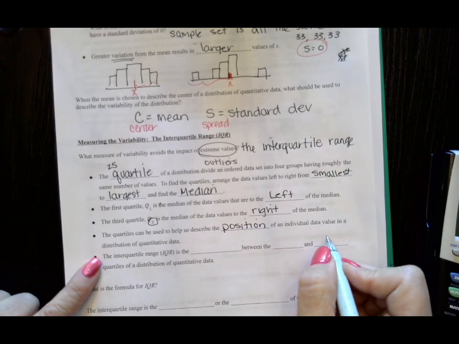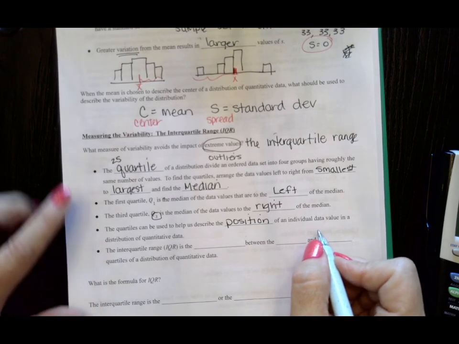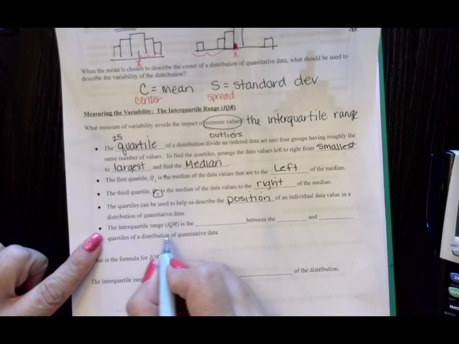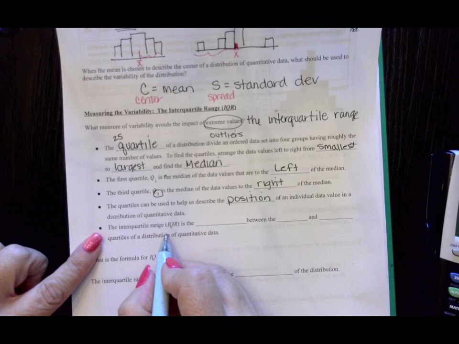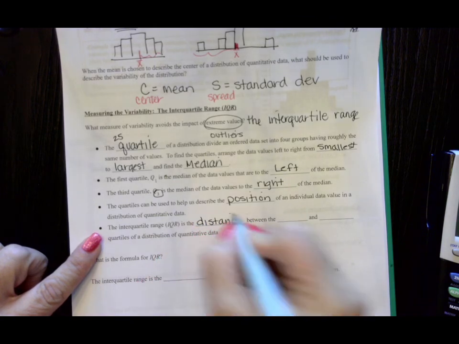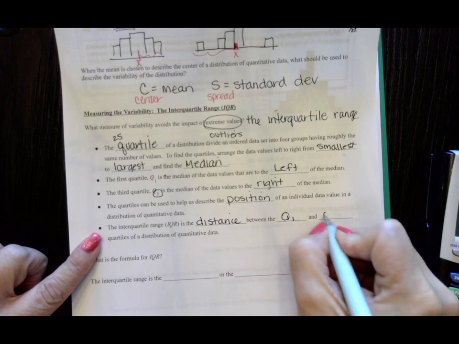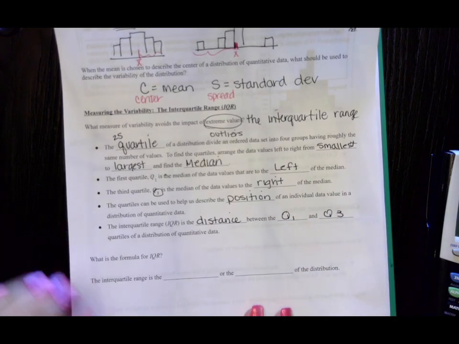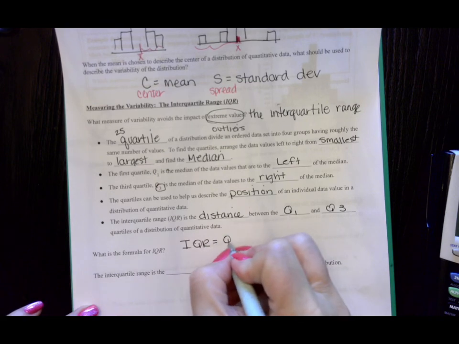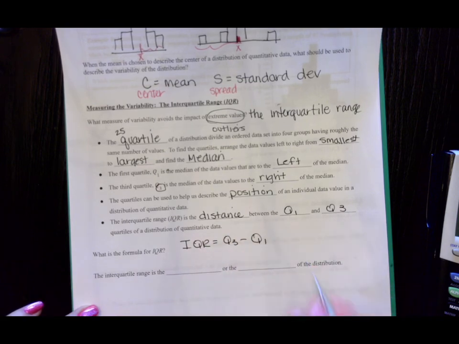The quartiles can be used to help describe the position of an individual data value within our data set. The IQR, interquartile range, is the distance between Q1 and Q3. All right, so here's my formula: IQR equals Q3 minus Q1.